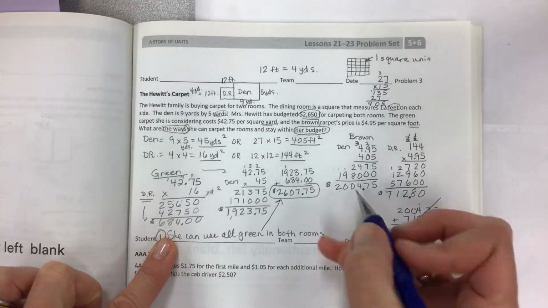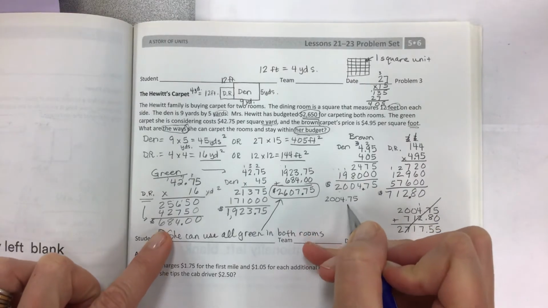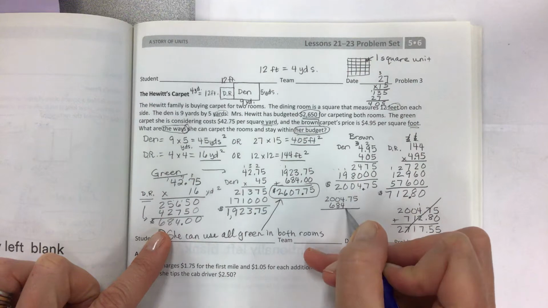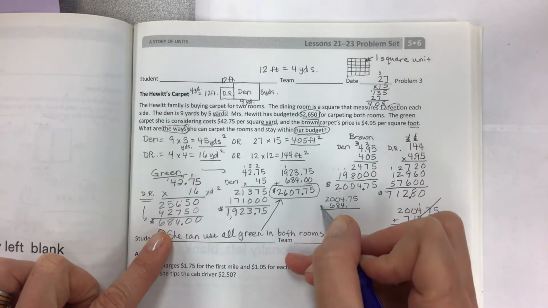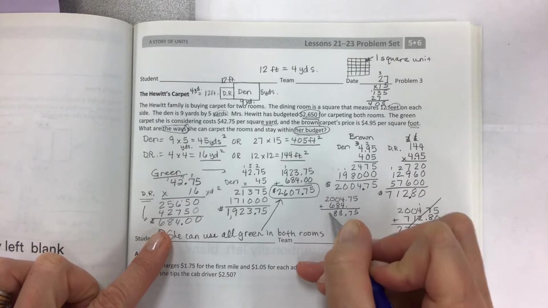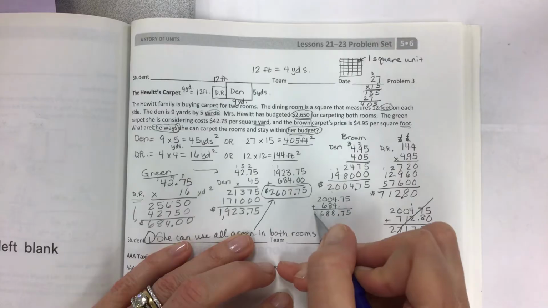Okay, so if I have 2004 and I add the 684 here, so I have brown and green, and notice that I didn't put anything there. You really don't need anything. We would end up with, oops, not 8. I was looking at all the 8s. Look at all the 8s.